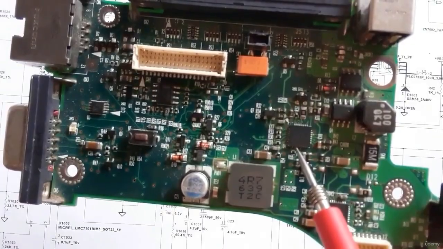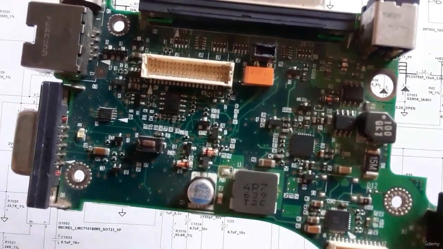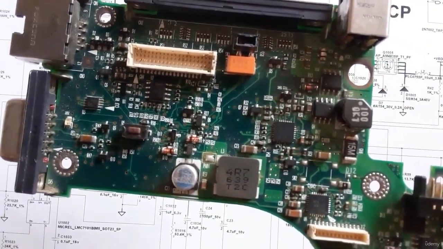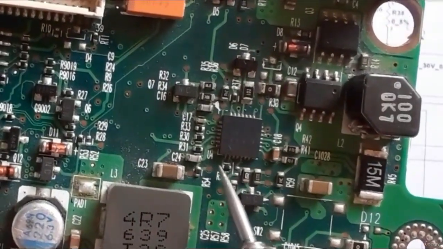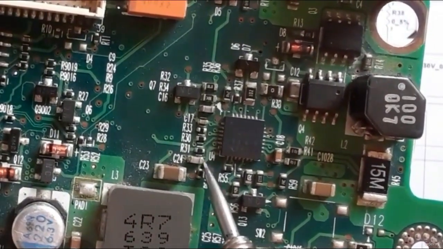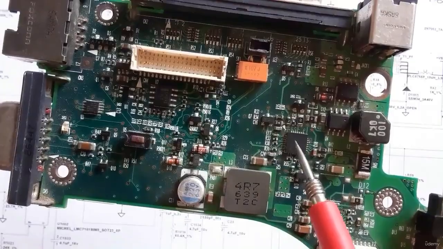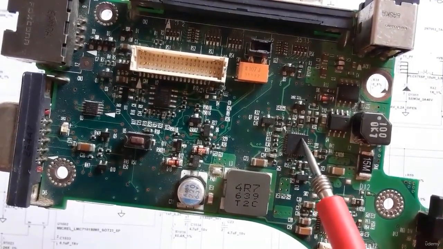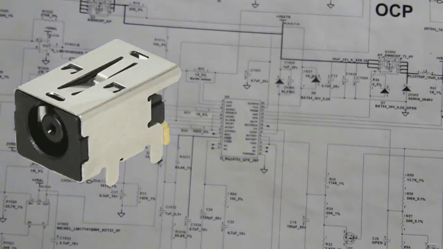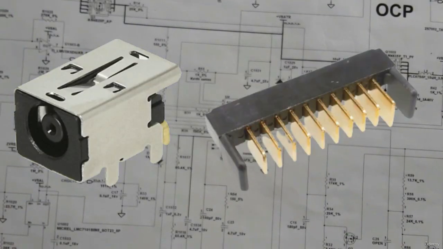Let's see its reference. We have U4. This is the charge IC. Of course, it is next to the power jack. Usually you can find the charge IC next to the power jack or next to the battery connector.